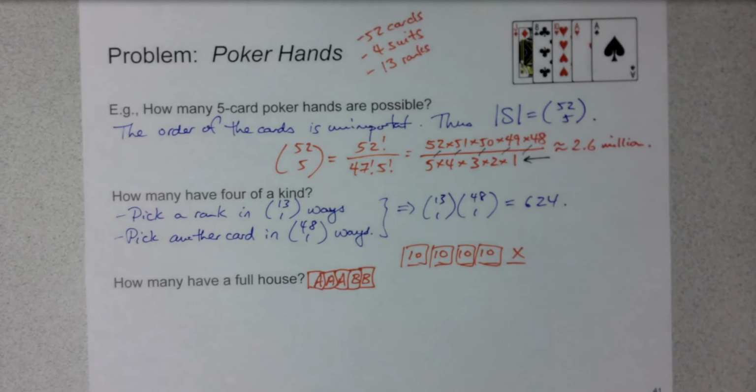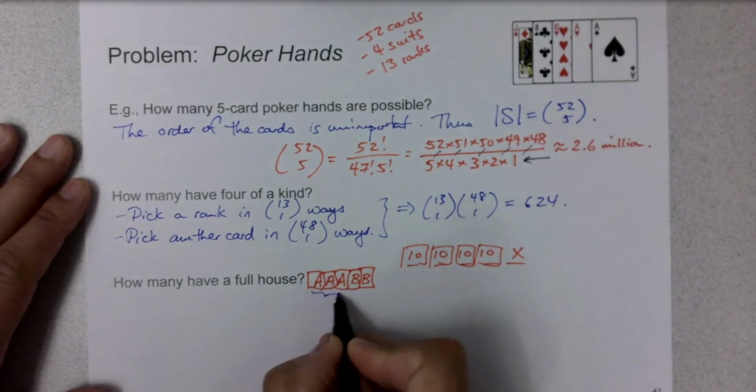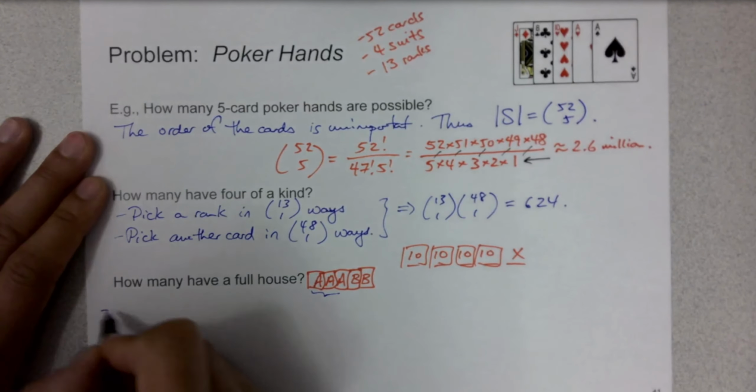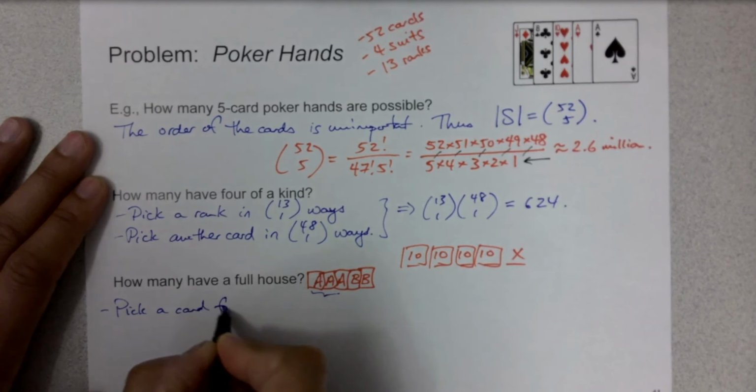So hopefully you have a plan. Here's what I suggest. So first, you should pick the rank for A. So pick the card rank for the triplet.